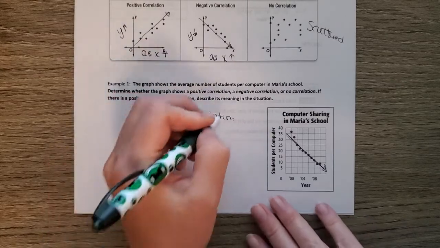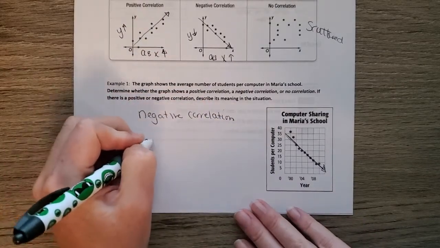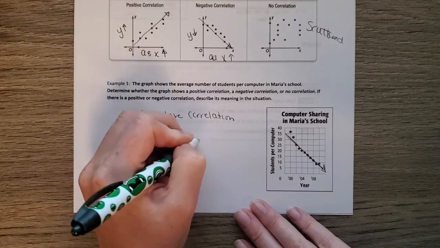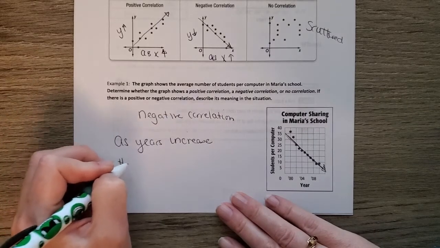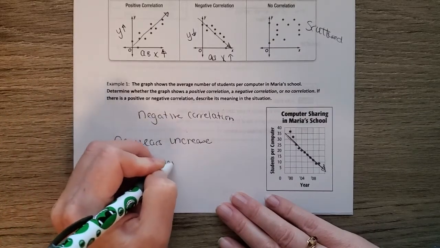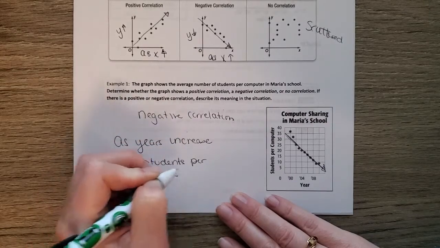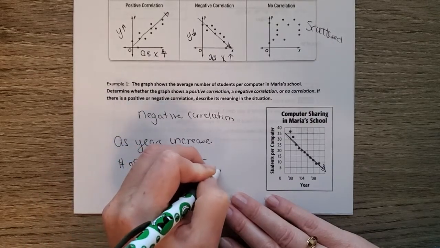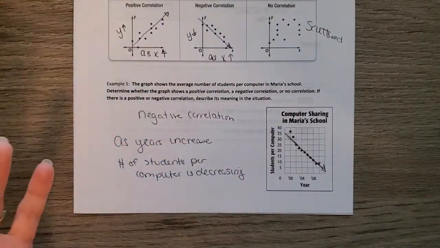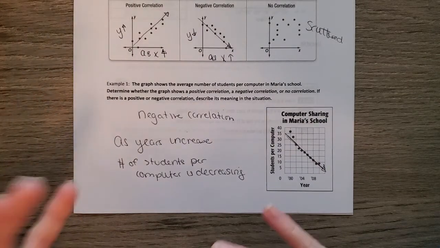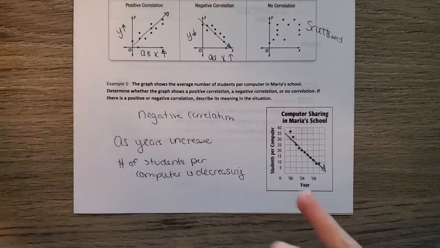Let's look at the situation. As the years increase, as time goes on, what's happening to the students per computer? The number of students per computer is decreasing. So what does that mean? When you have a school population, say 500 students, and there's 20 computers, then you take 500 divided by 20. That tells you how many students have to share each computer.